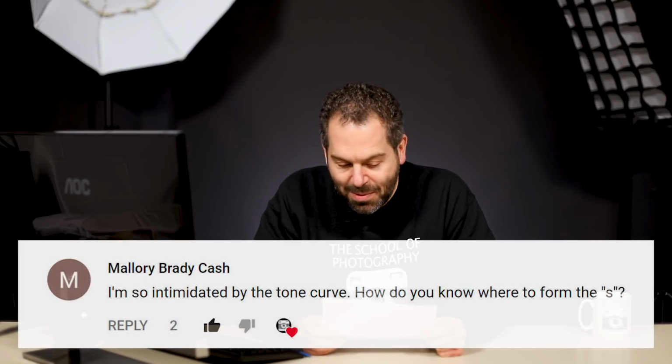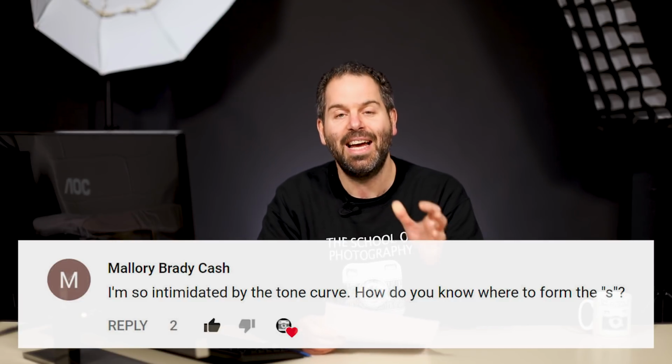Okay, let's go on to the last question. Okay, the next question is from Mallory Brady Cash, and they ask, I'm so intimidated by the tone curve. How do you know where to form the S?